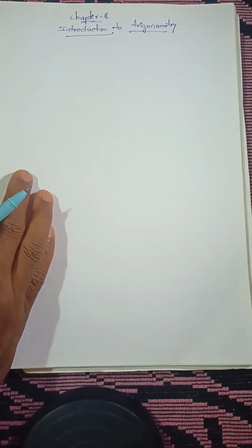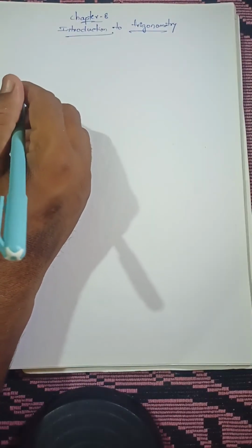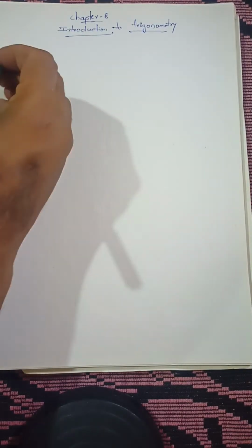Trigonometry is a branch of mathematics which deals with the relations between the angles, length and angles of a right angled triangle.